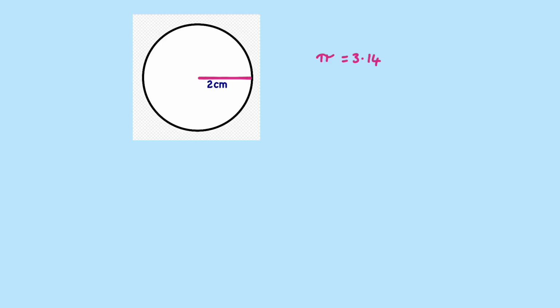Sometimes the examiner can try and trick you. Let's look at this example. Now we have to find the circumference of the circle using pi to 3.14. Now in the formula for the circumference of a circle, you use the diameter. However, here they've only given you the radius. Now sometimes people forget that this is the radius, not the diameter, so be careful. So what we have to do first is the diameter is 2 times the radius, therefore the diameter is 4.